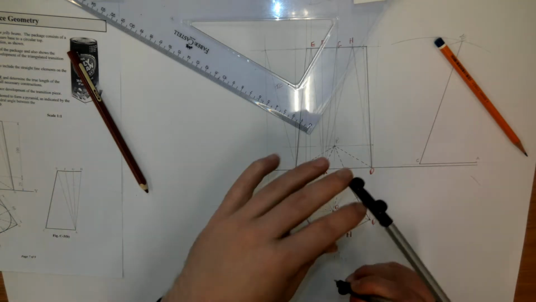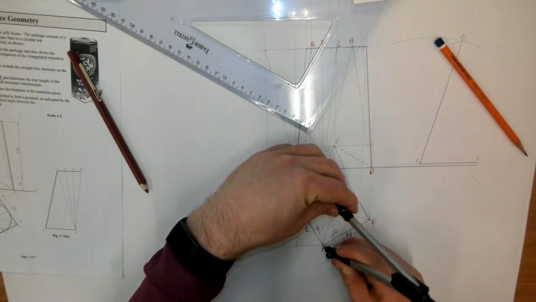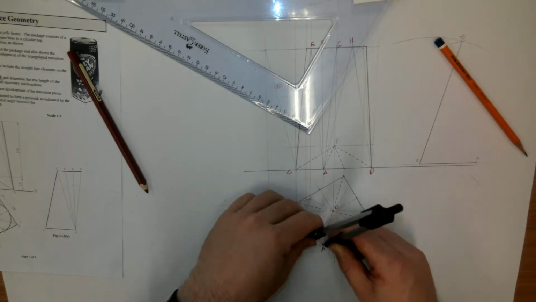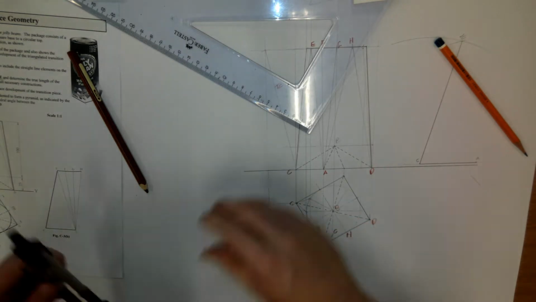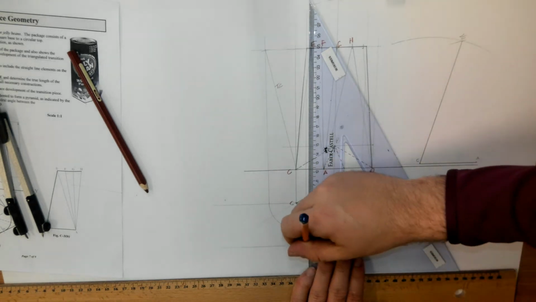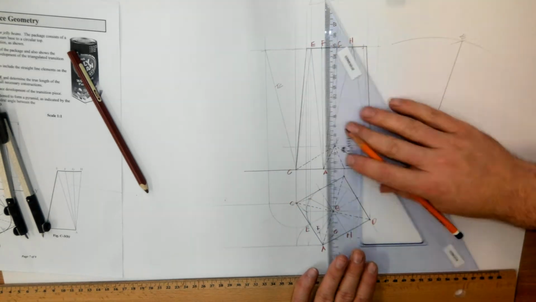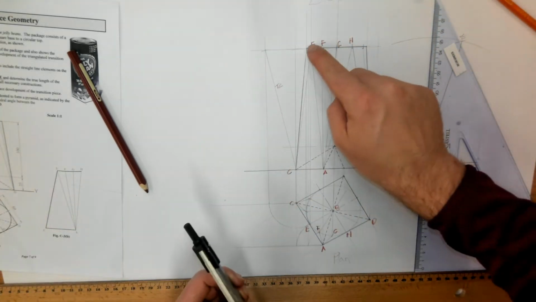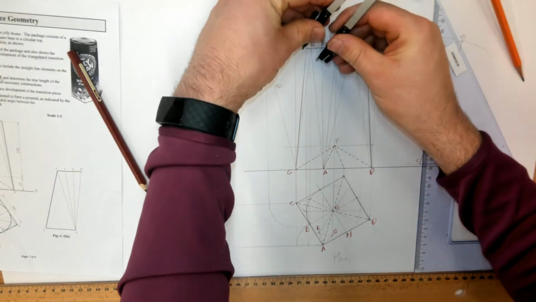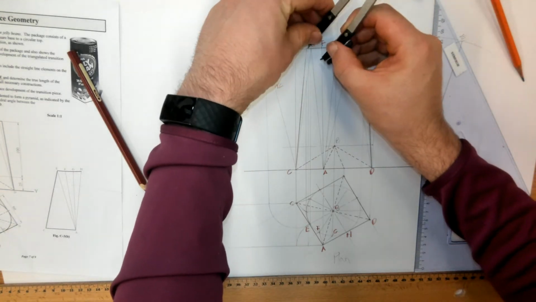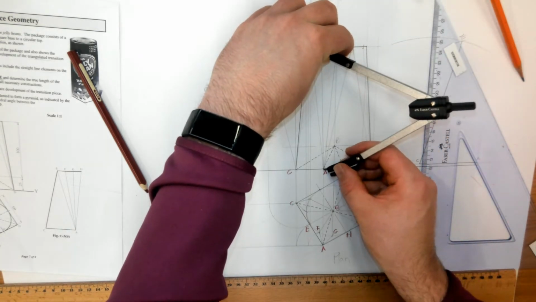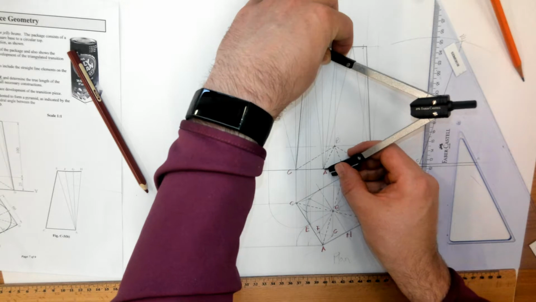So we're going to take our compass and we're going to rotate point F down onto the XY line, or down onto a line parallel to the XY line, straight up. Okay, now straight across from F, and this is it there. So we're going to put our compass there on the line and bring it to A. And this is the true length of A to F.